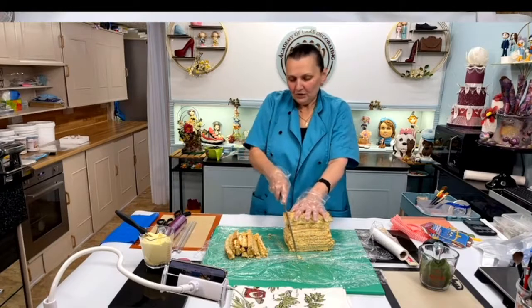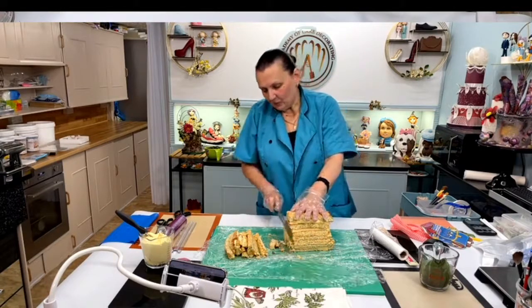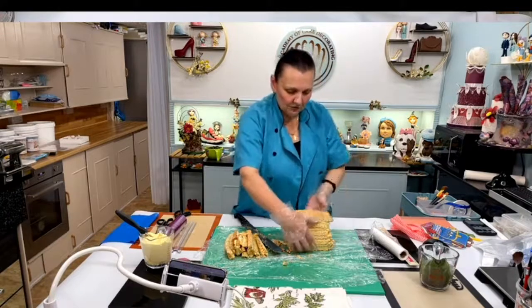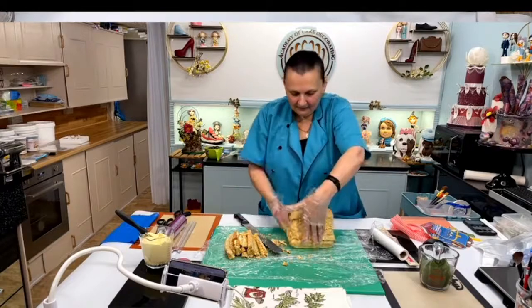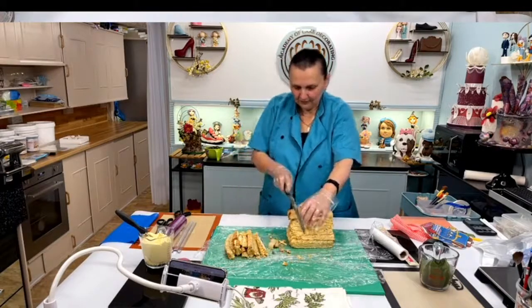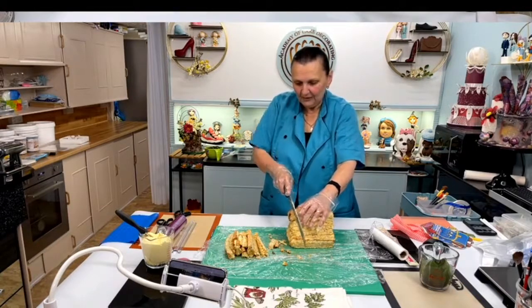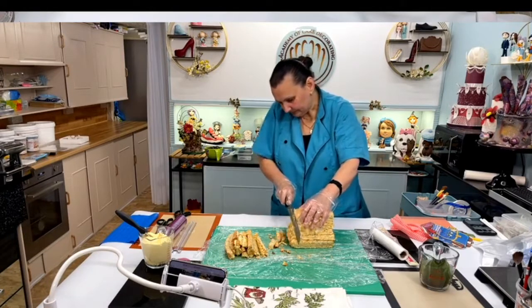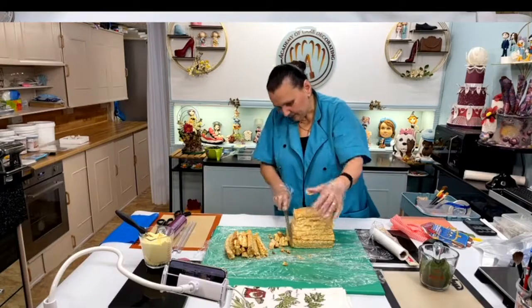If you don't want to remove too much of this cake, what you can do is fill the gaps with some buttercream or ganache, whatever you use for covering. But then you have to make sure that you keep the cake in the fridge after, because all that buttercream will get super soft.